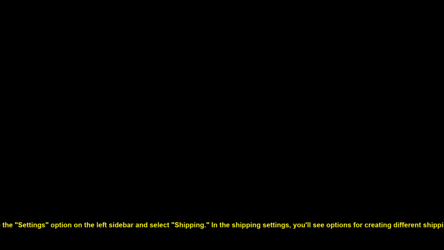Now, let's move on to setting up shipping rules. Navigate to the Settings option on the left sidebar and select Shipping. In the shipping settings, you'll see options for creating different shipping profiles. Click on the Add New Shipping Profile button to create a new profile for your products.